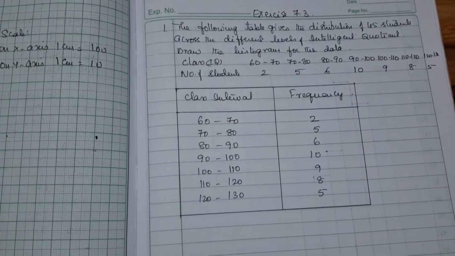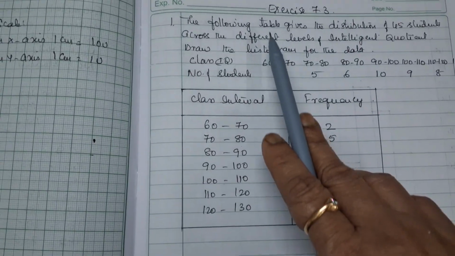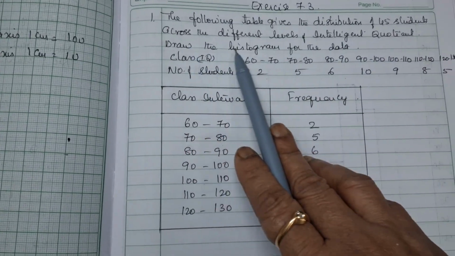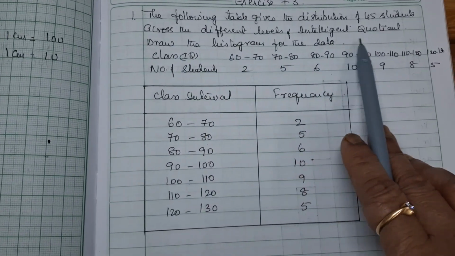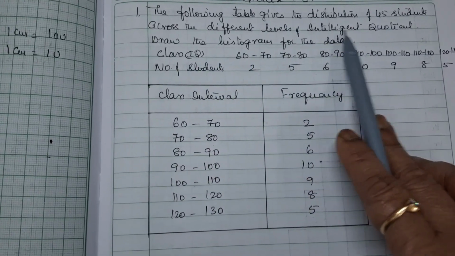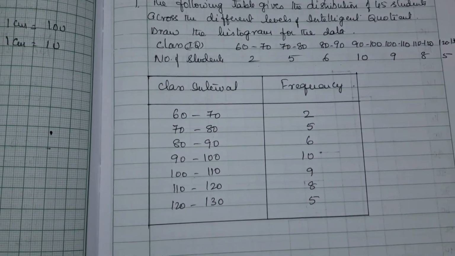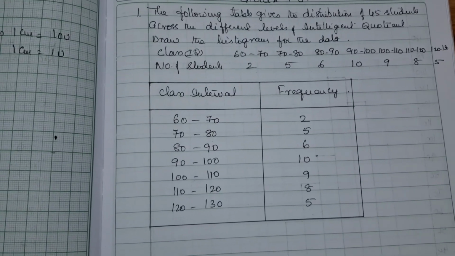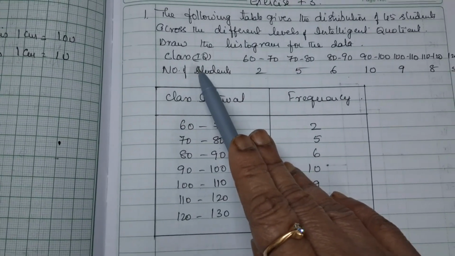So the first one is about histograms. The following table gives the distribution of 45 students across the different levels of intelligent quotient. Draw the histograms for the data. Intelligent quotient tests are conducted to know how much their intelligence level is. Then this is the result.